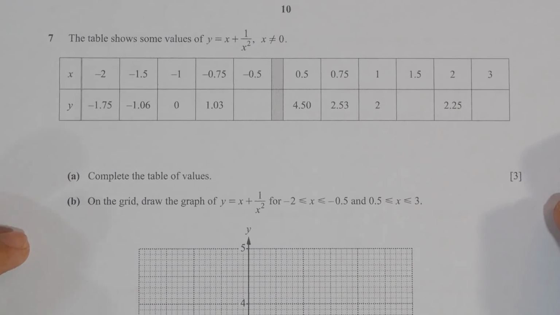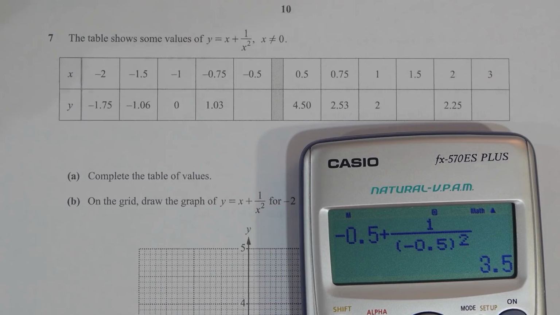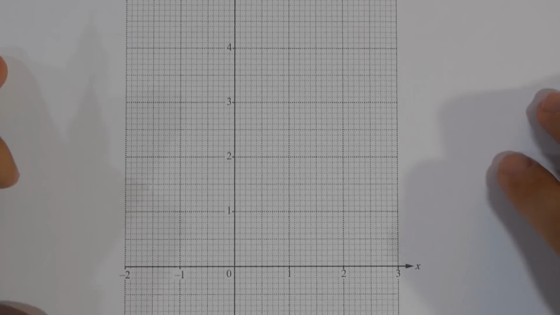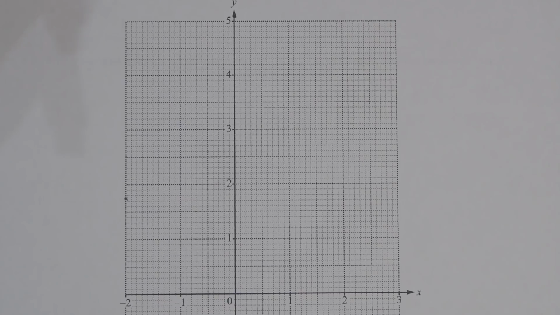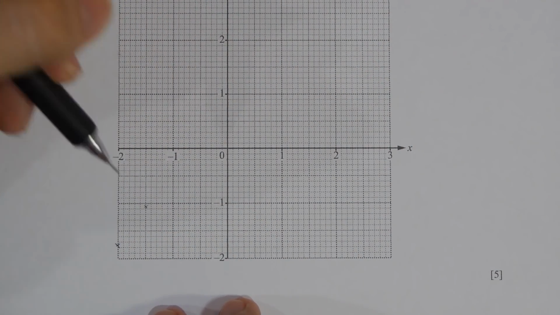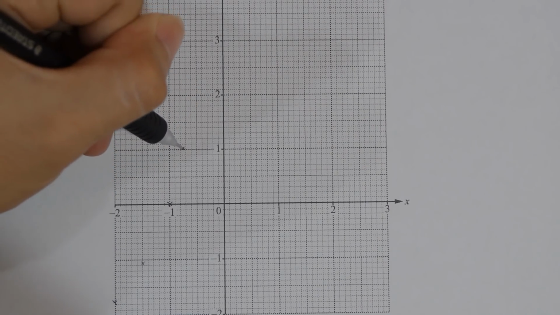As for the next part, first thing you need to do is to fill up the x position with the variables given. So you need to fill in negative 0.5, you need to fill in 1.5 and also 3. With all these variables filled up already, then you are required to plot out the graph.